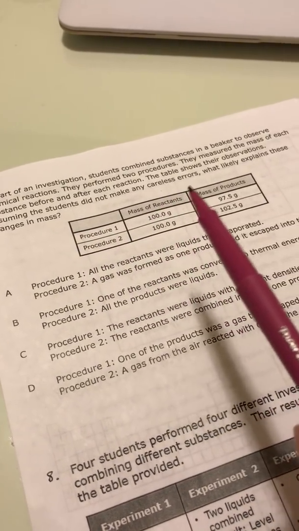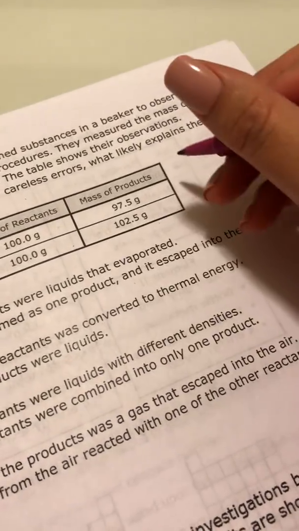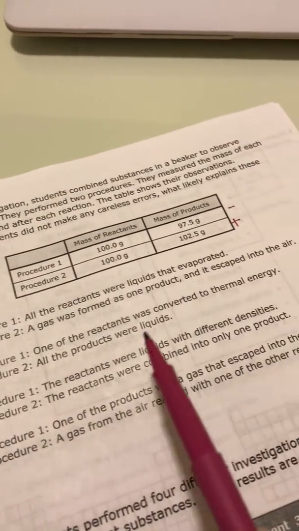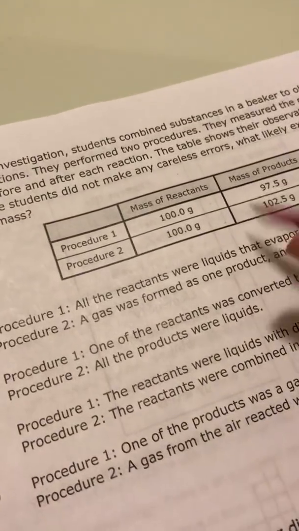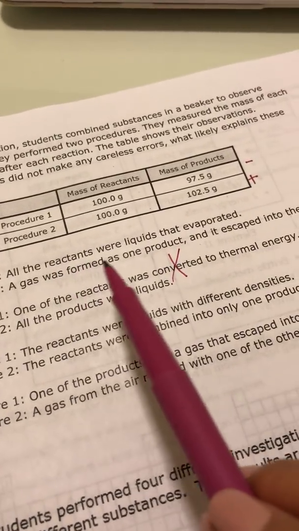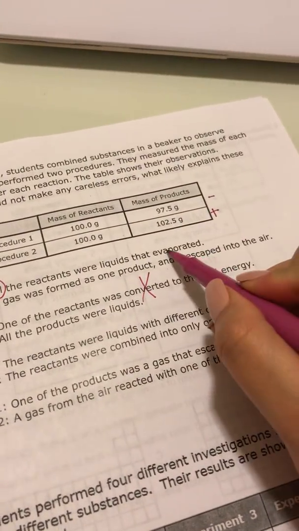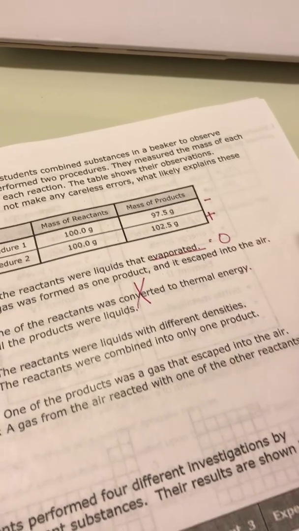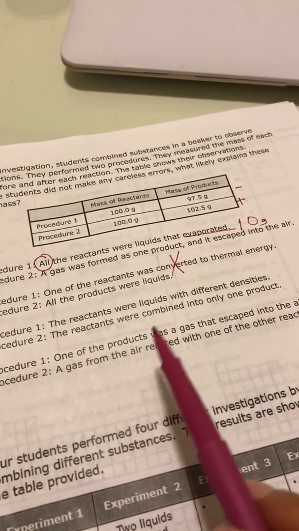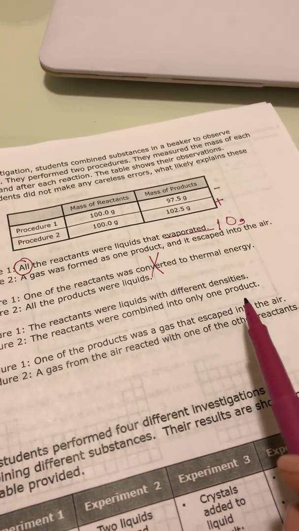Assuming the students did not make any careless mistake, what likely explains these changes in mass? Okay, so the first one lost, the second one gained. One of the reactants was converted to thermal energy. Converted does not account for a change. Oh, we skipped one. All the reactants were liquids that evaporated. If they all evaporated, that means I'd be at 0 grams, and that's not true. The reactants were liquids with different densities. The reactants were combined into only one product.